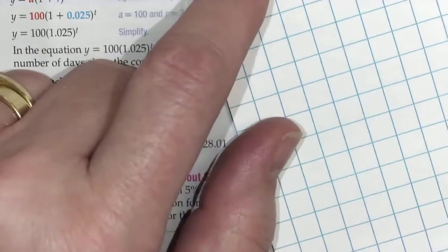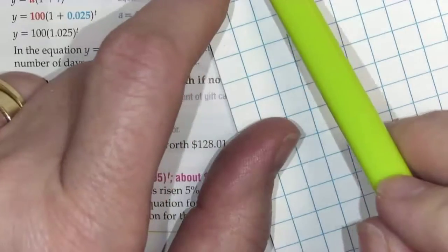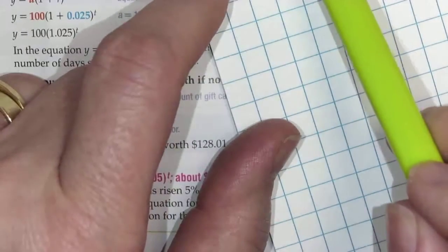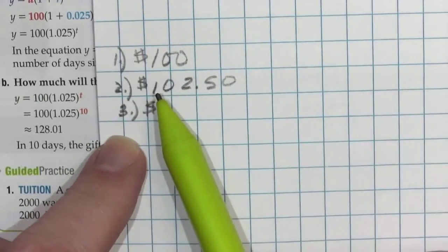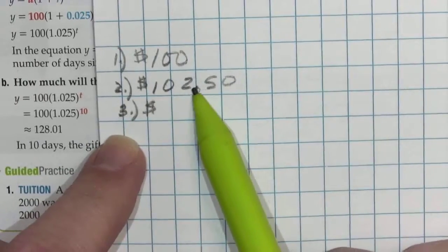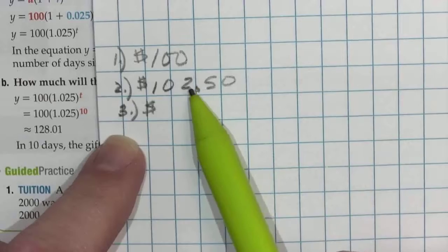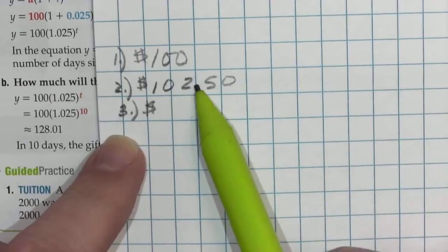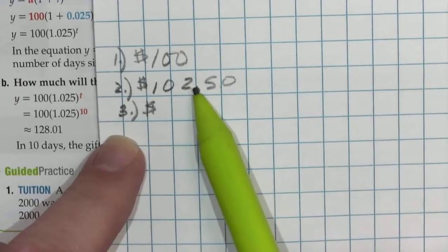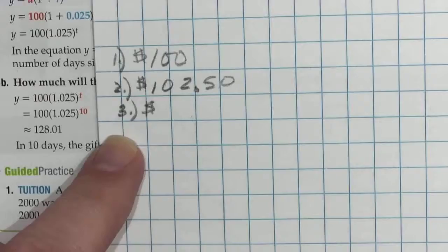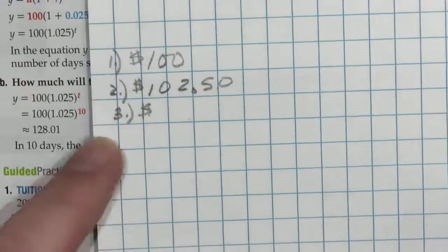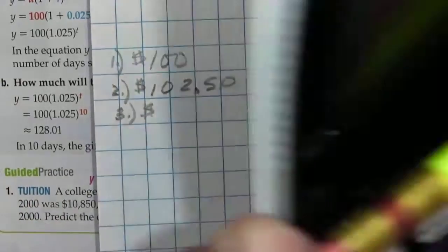No, that's correct. Because it's not going to be just adding another $2.50, because you're now making 2.5% on $102.50, not just 100. So take out your calculator, I'll do it up here.